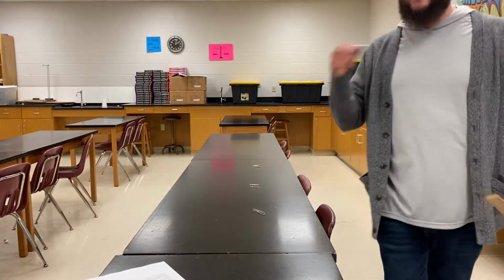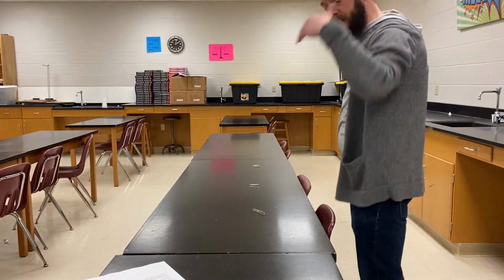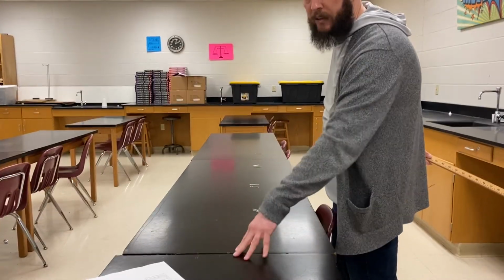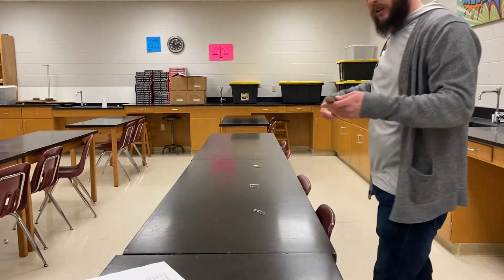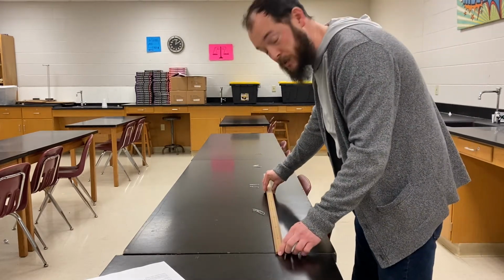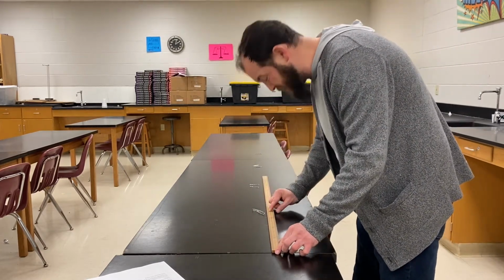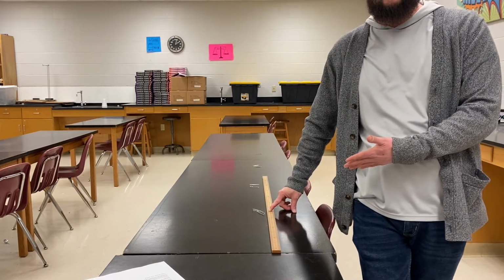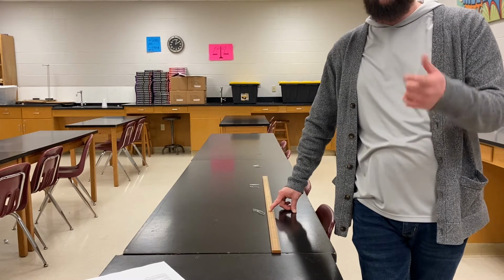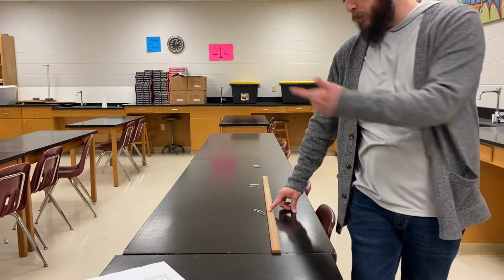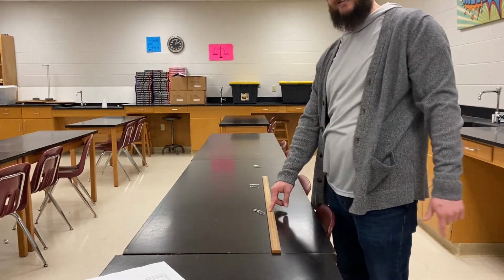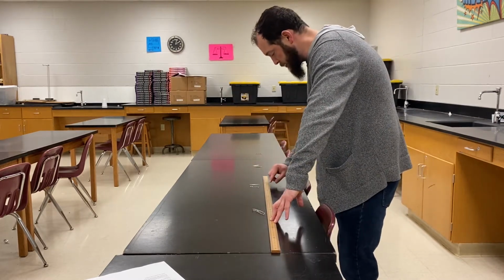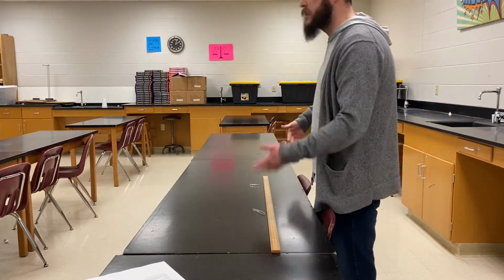But now I can take my data because I know at 0 seconds, the car was at 0 centimeters. At 1 second, the car was, and I'm just gonna pretend here, the car was 38 centimeters away from my point of reference. Okay, so my first point is 0, 0. My second point was 1 second, 38 centimeters. My next point would be 2 seconds, 80 centimeters, and so on and so on.